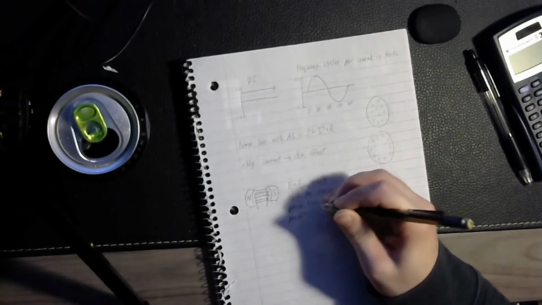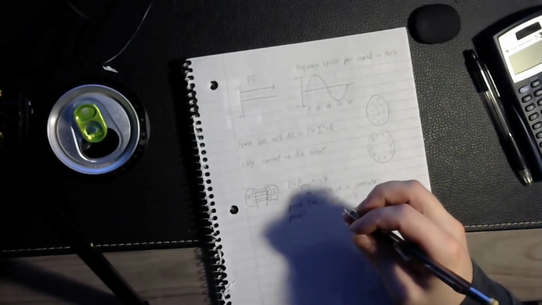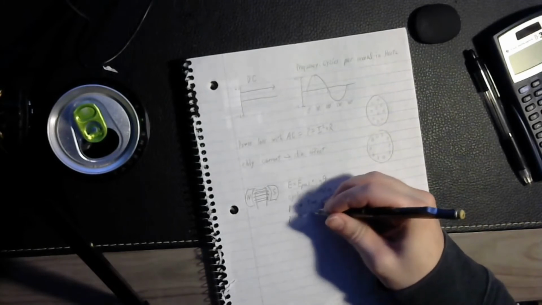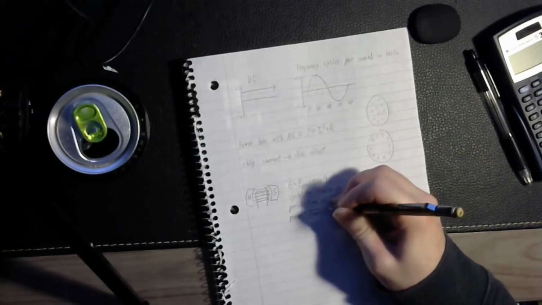Period specifically is going to be equal to 1 divided by your frequency.